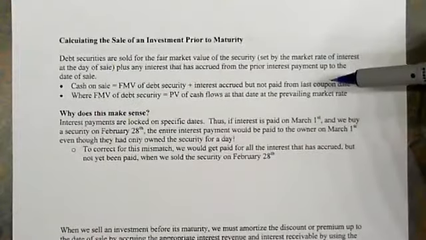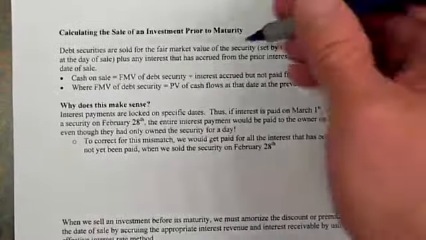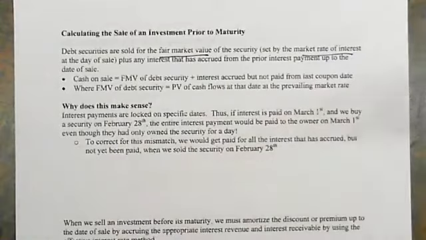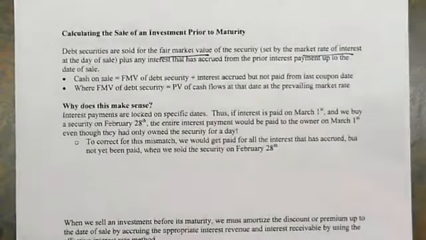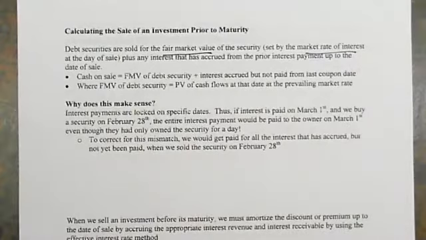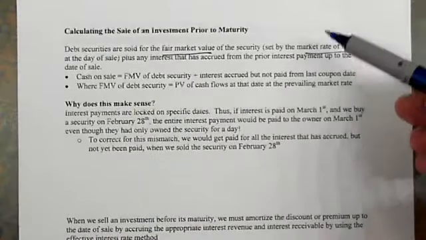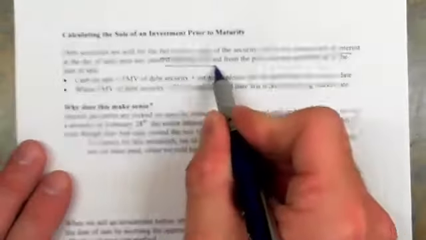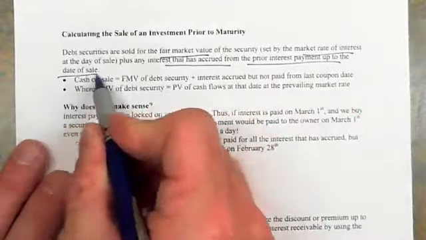So when debt is sold, it's going to be sold for the fair market value of the security, which we already discussed is set by the market rate of interest on the day of sale. So the market rate will rise or fall. As market rates rise, then the price of debt falls, so the price of your investment falls. So you're probably going to be selling it most likely after interest rates fall, which will cause the price of debt investments to rise. So it's based on that market value and any interest that has accrued from the prior interest payment up to the day of sale.